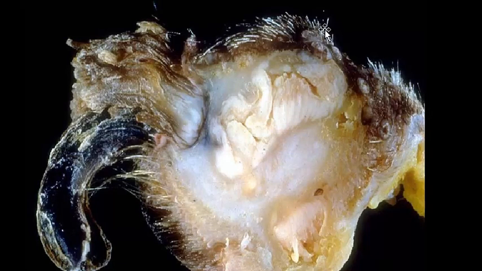Okay, this is sort of a tough one, but this is probably a large breed black-coated dog. This is from a Labrador retriever, and you can see that there is a neoplasm with these sort of proliferating fronds of epithelium within the neoplasm itself. You can see some that are growing out this way, and this is a squamous cell carcinoma.